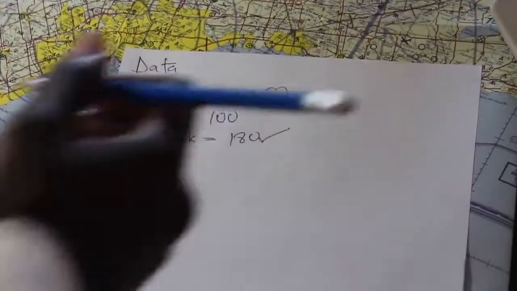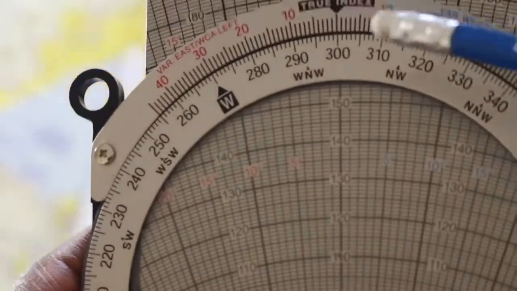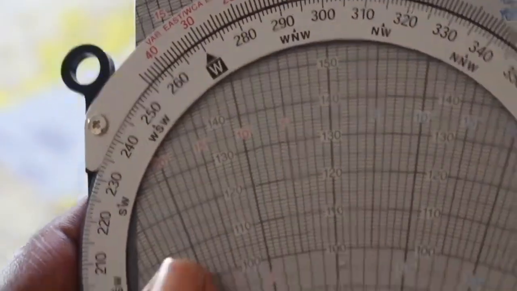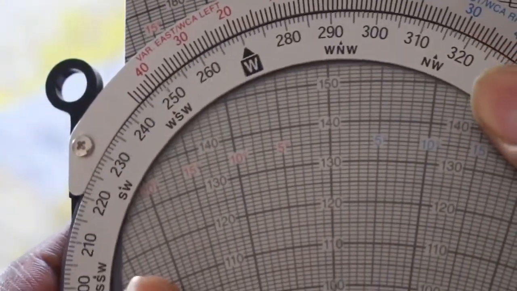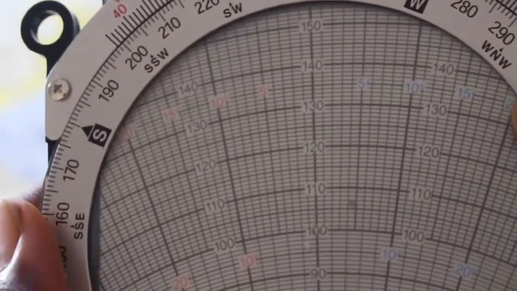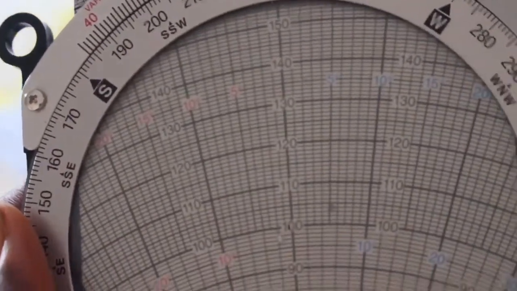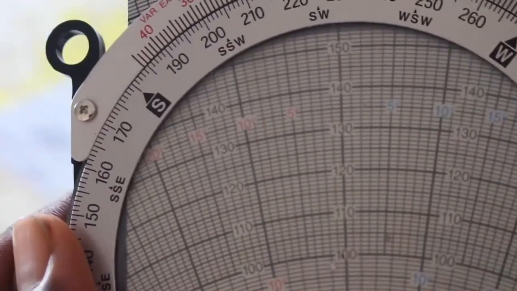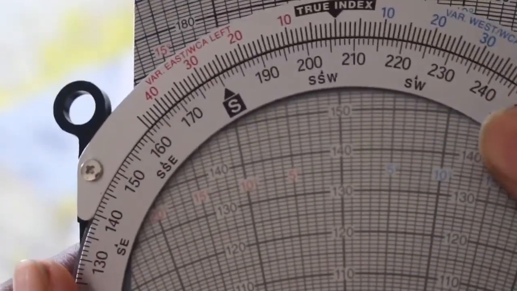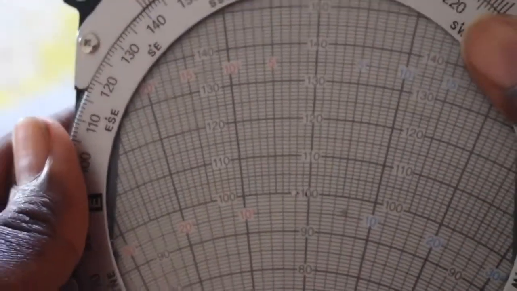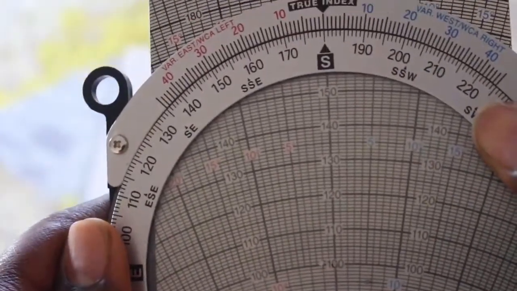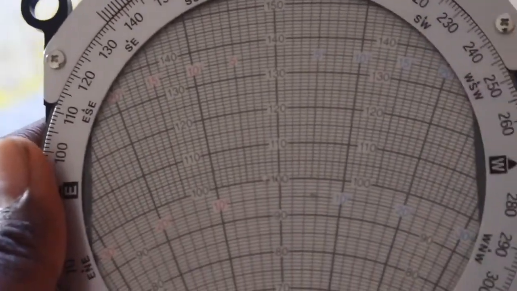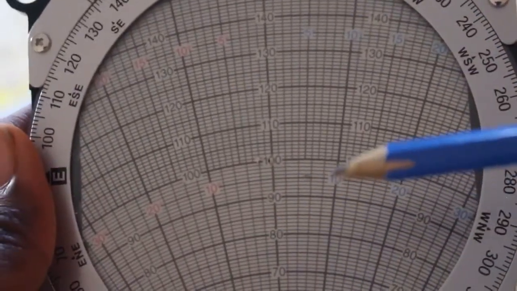The next thing I need is my true track of 180 degrees. Now I will have to move the grommet. It is at 300 because of the winds. I will have to move it to 180 because that is my true track. Note, as I am moving it, my point is moving as well. 180 is south. Now I align the true index at 180. Good. It is at 180 here. Now if you look, the point has moved.